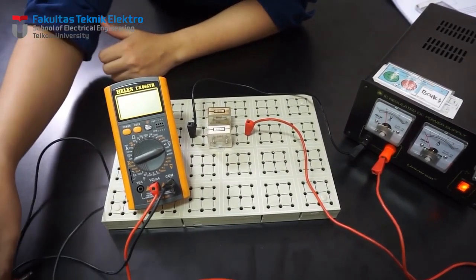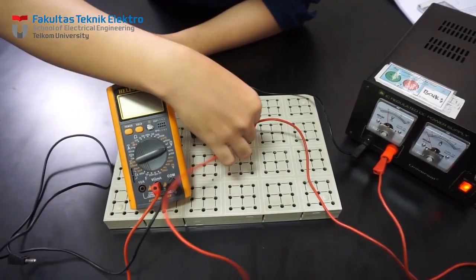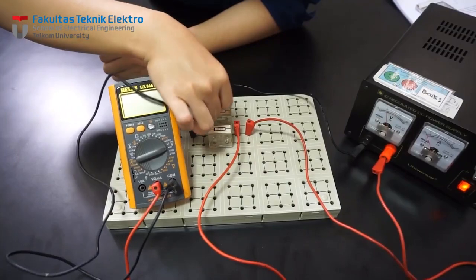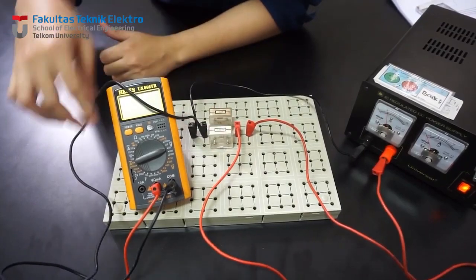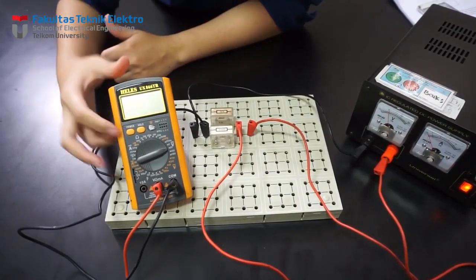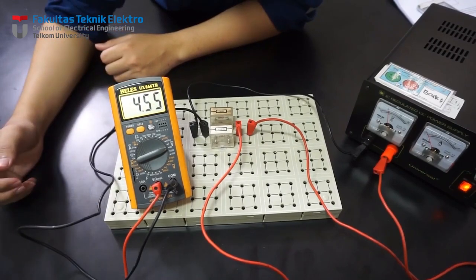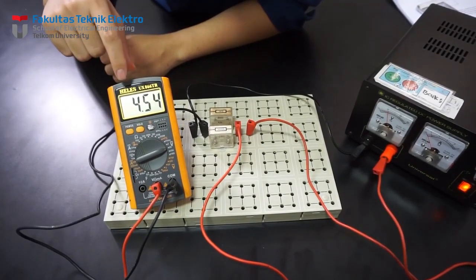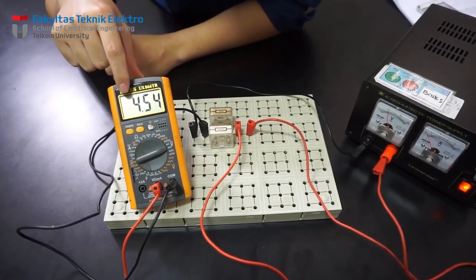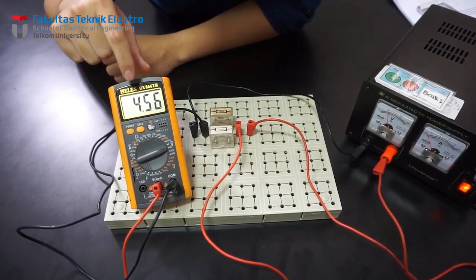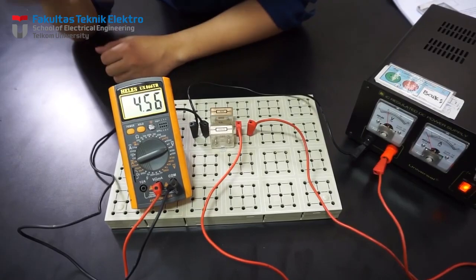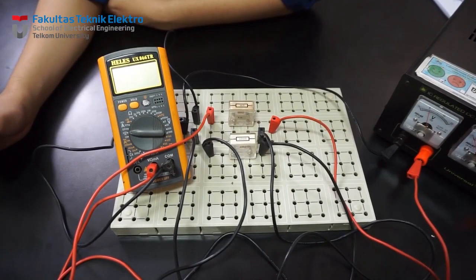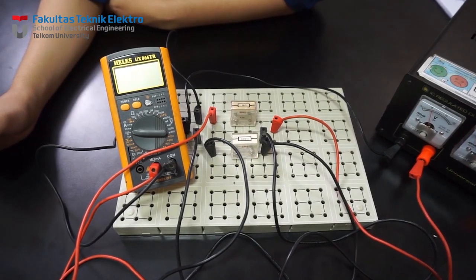To measure the voltage of the circuit, we parallel the multimeter with the circuit. We place it like this, then we turn on the multimeter, and we can see the voltage of this circuit. And we have here the voltage of the circuit is 4.56 volt.